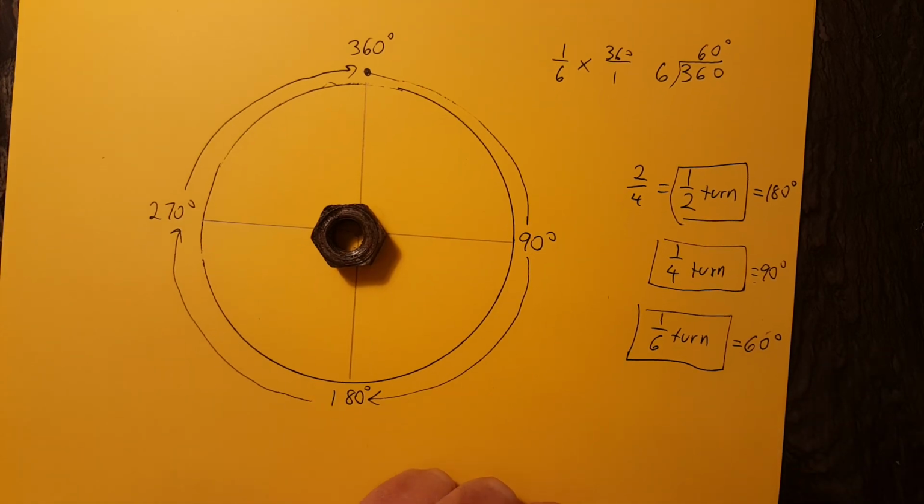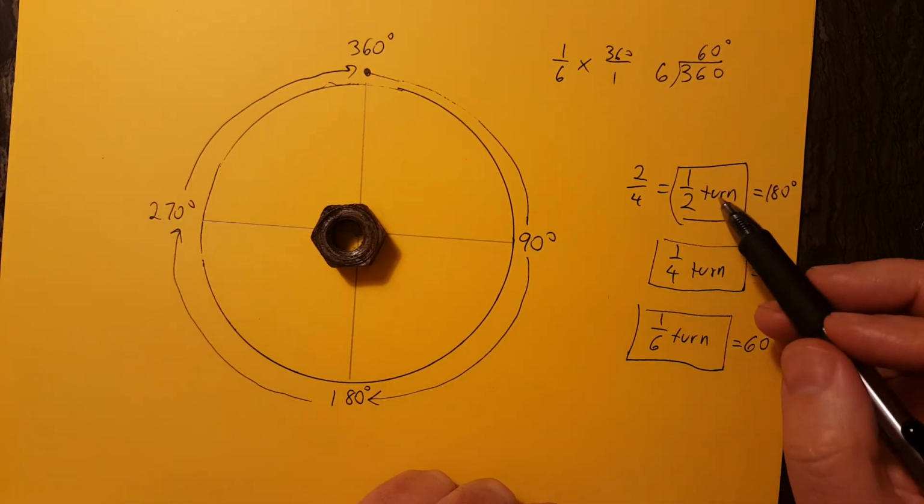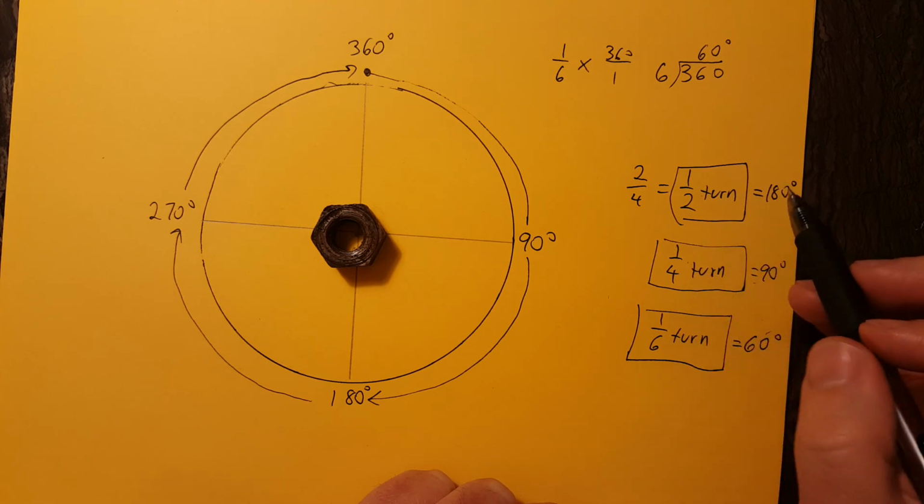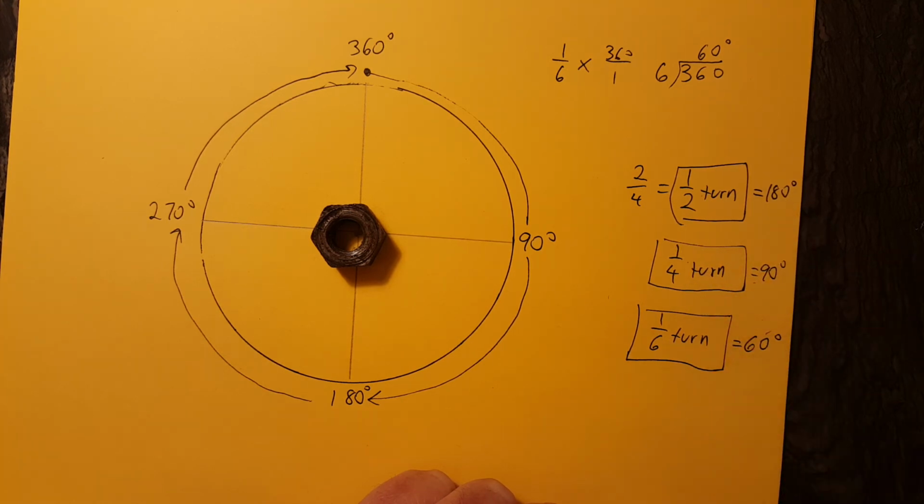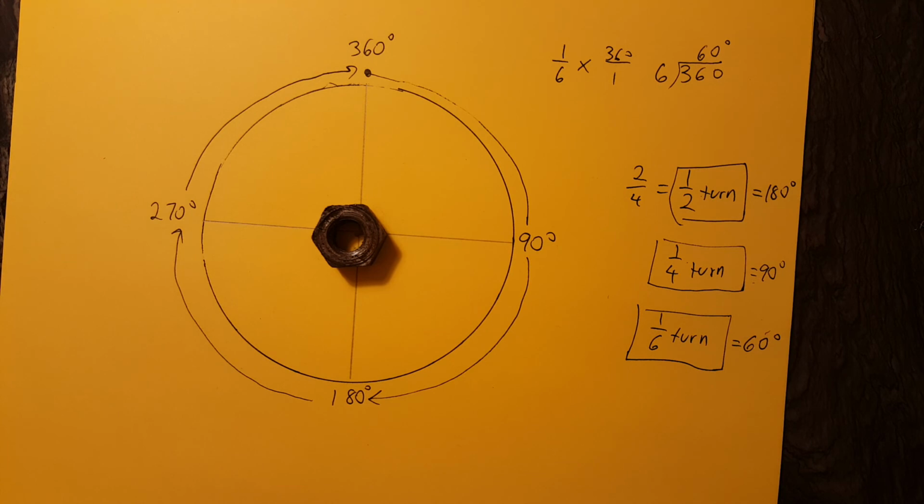Okay. So sometimes they'll ask you to do it in fractions, and sometimes they'll ask you to do it in degrees, but it's easy to change from one to the other. That's it for today.